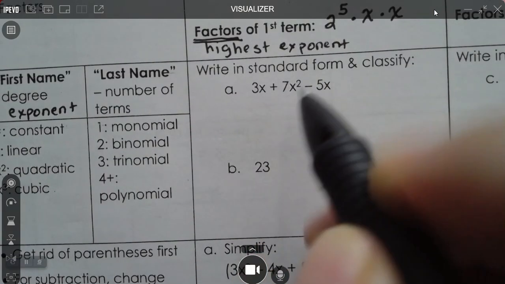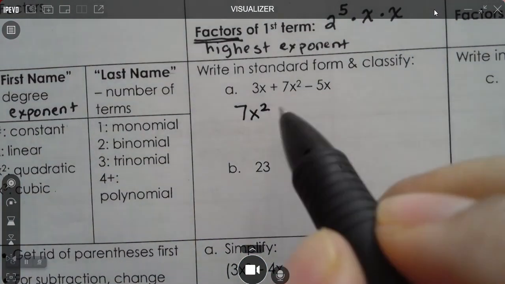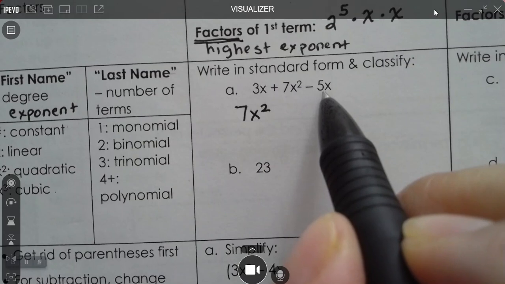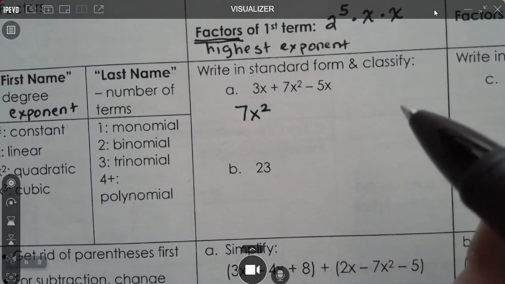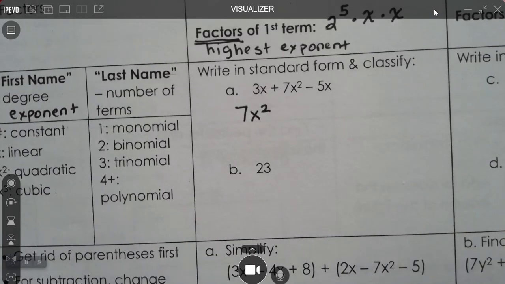The middle term, right? So we're going to write that one first. Then looking at the other two terms, which one has the highest degree? The 3x or the minus 5x? Which one has the higher degree, highest exponent?